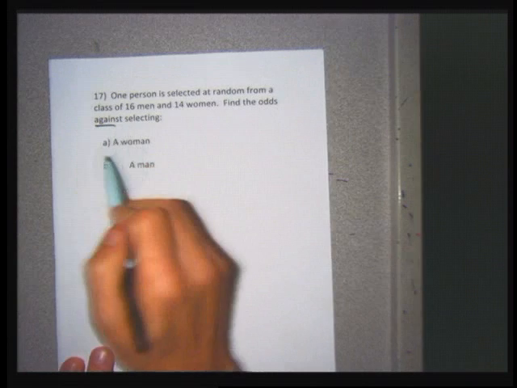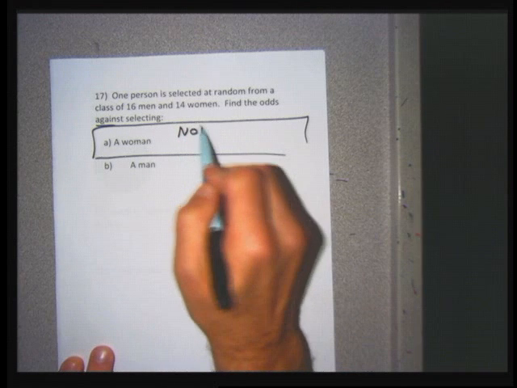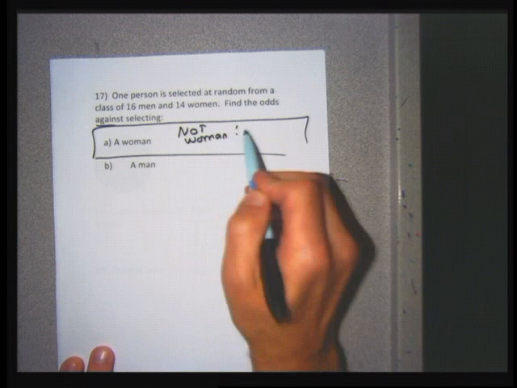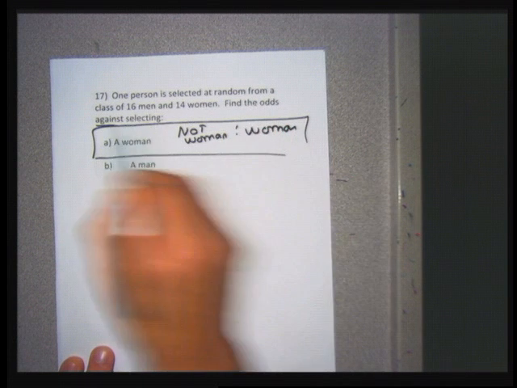I'll do 17A just so you have a shot at 17B. So there's a class with 30 people, 16 men and 14 women. Find the odds against, and I'll do selecting a woman. So I need to break the class up into not women and women. And because it's odds against, I did the not first.